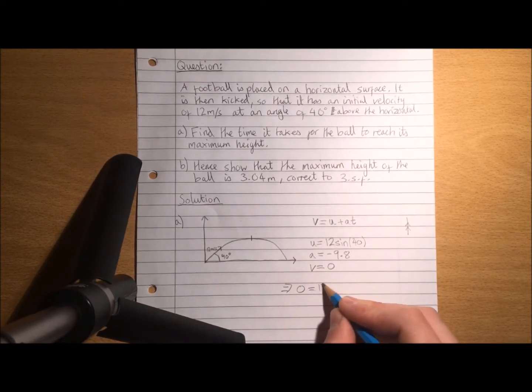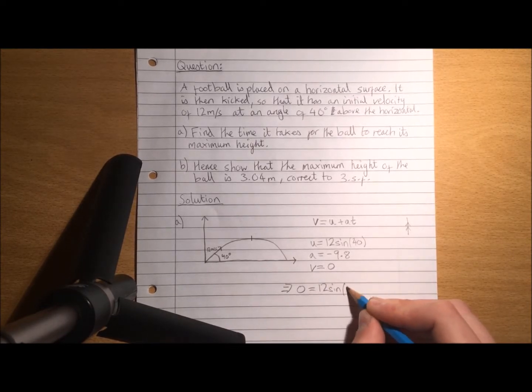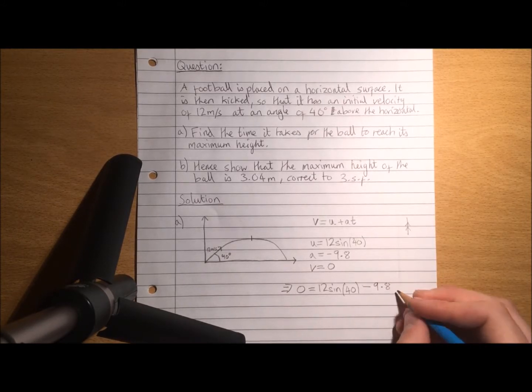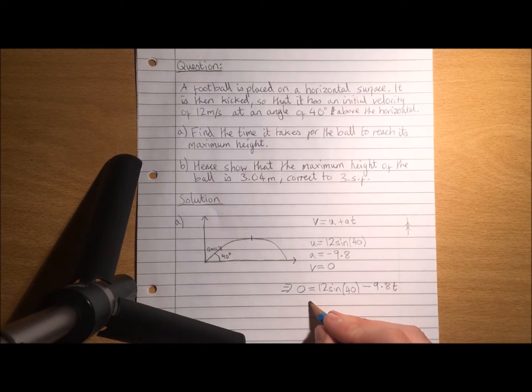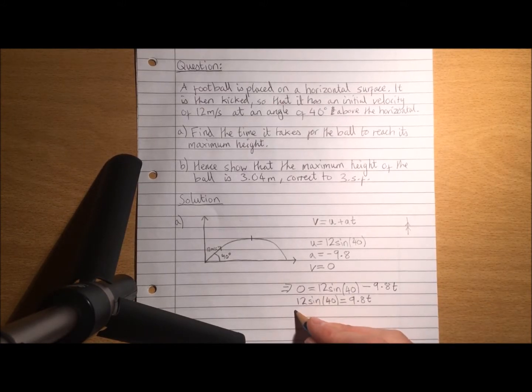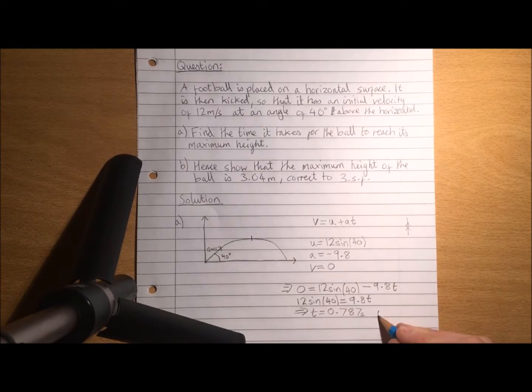At the maximum height, the velocity of the ball will be 0, thus at this point v equals 0. We then put all this into our equation and we can rearrange to find t. Therefore we have t as 0.787 seconds to three significant figures.